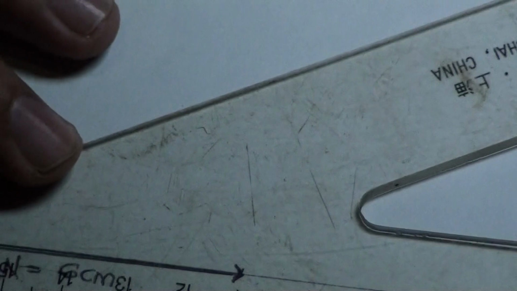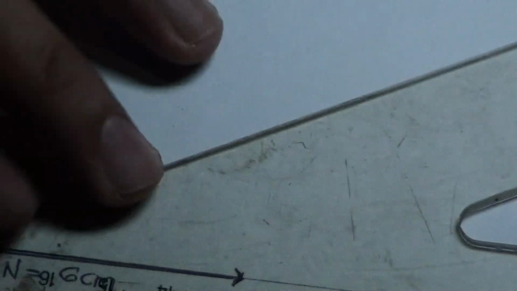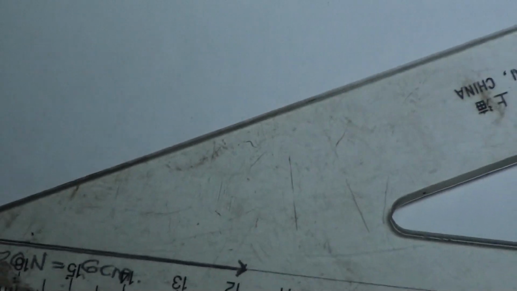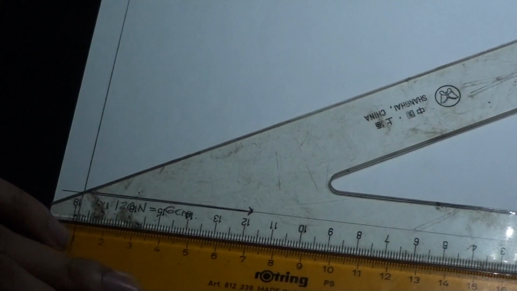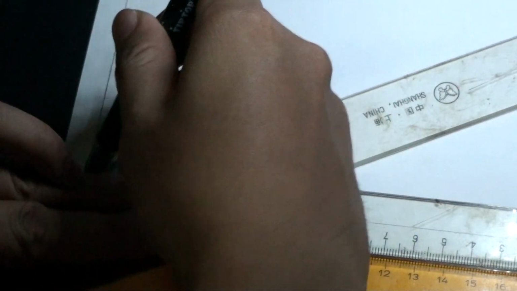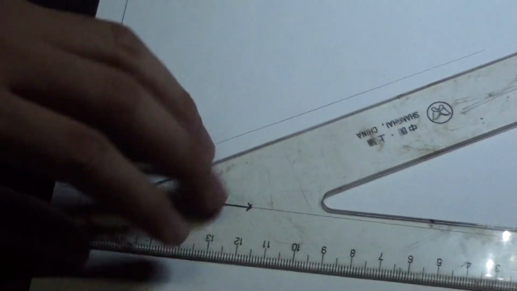We have this and 30 degrees. So project this line now. So this is now the 30-degree line.